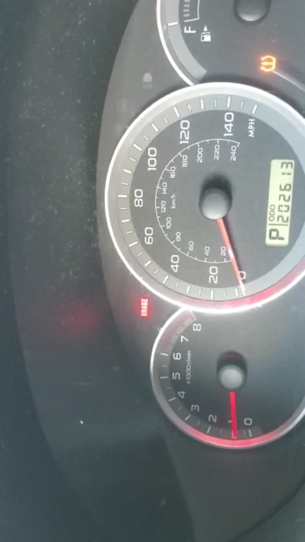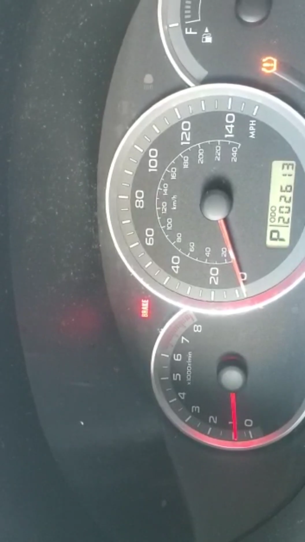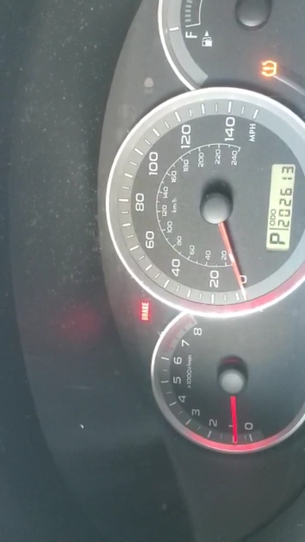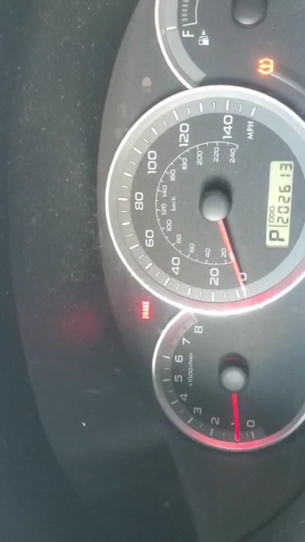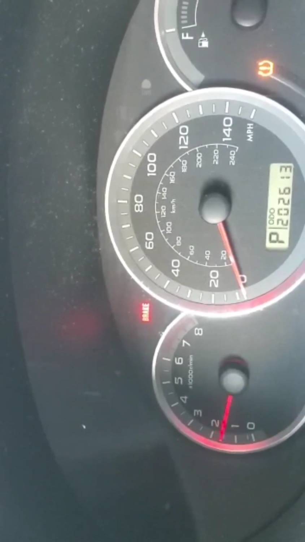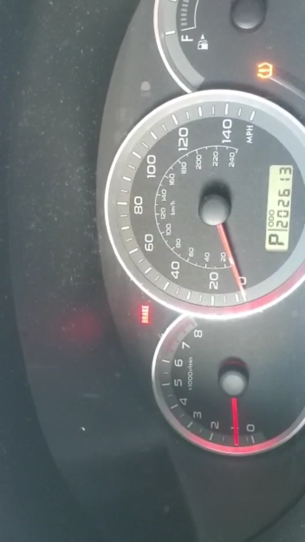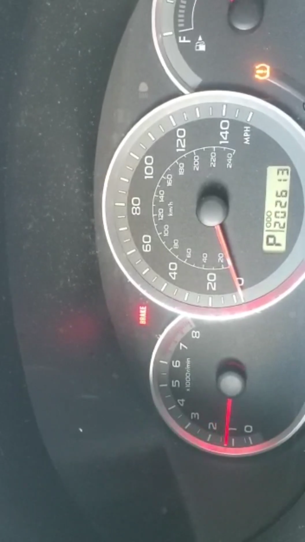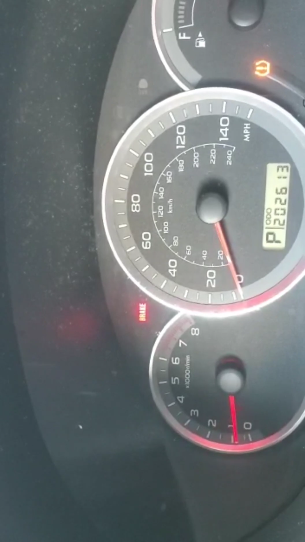And look what happened to the tachometer. The needle moved from 0 to 1. This is idling speed for this car and for most cars, right? And if you see, I just lightly tap the gas. As I tap the gas, you notice the tachometer needle moves because the engine is revving.